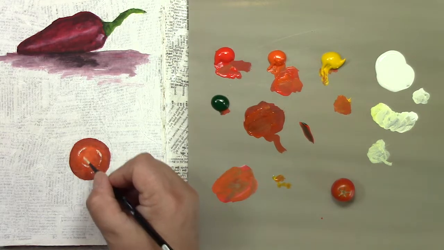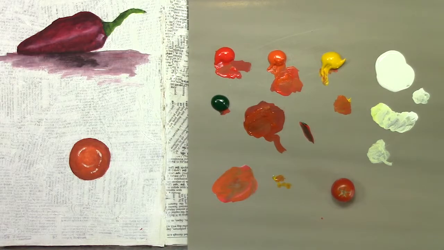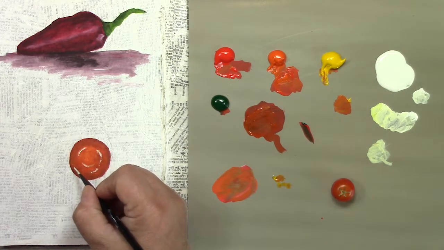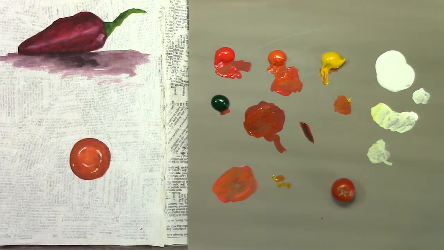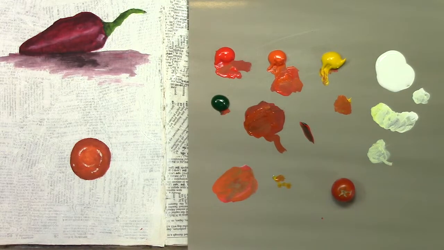No, I don't like straight round lines. Here we go. There's also a reflected light right there. Here. But if I move over here, now it's gone. So keep that in mind. When you're painting your study, do not move the subject.